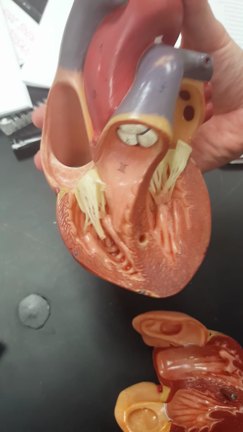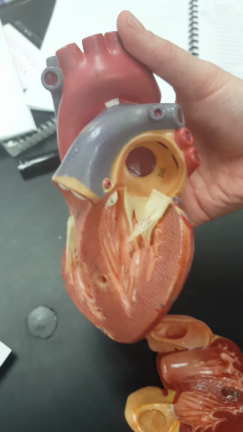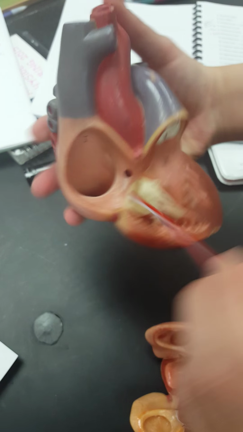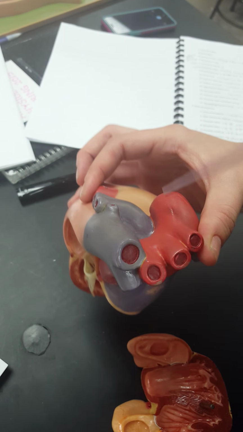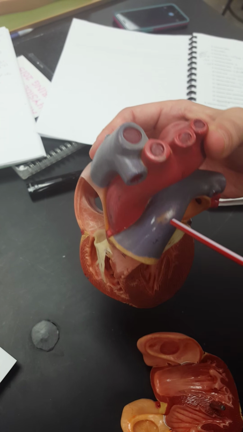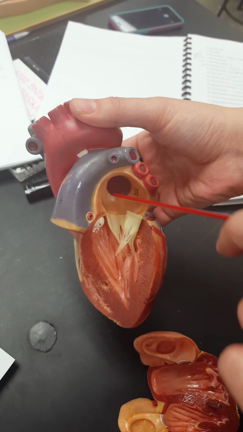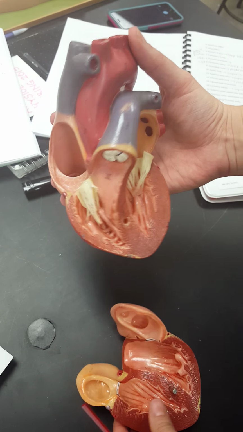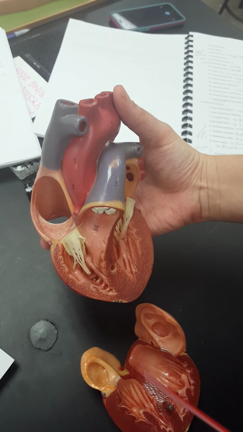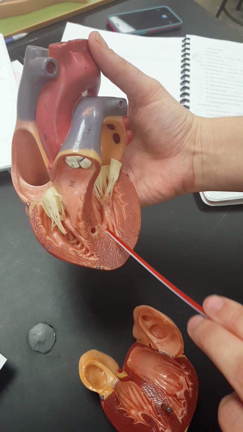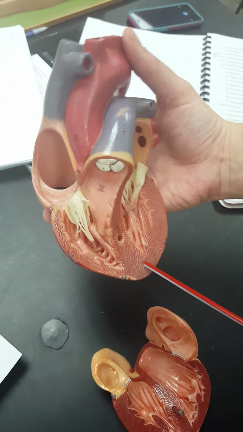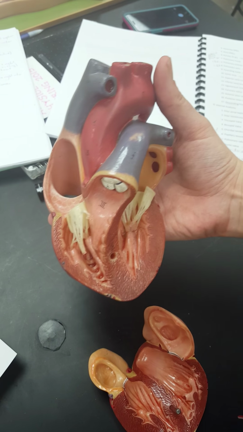I think it's easiest to see the atrial septum if you look at it from the side. It is technically directly below the pulmonary trunk and aorta, separating the two atria from each other. The interventricular septum separates the ventricles. The muscular layer is called the myocardium.